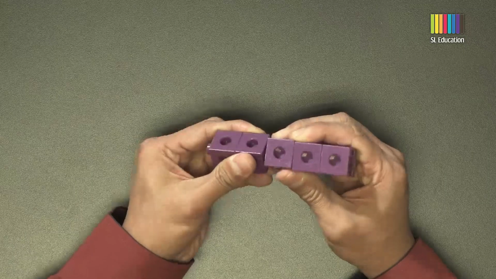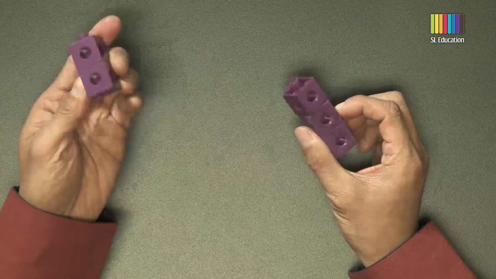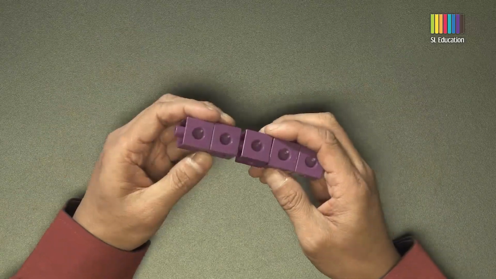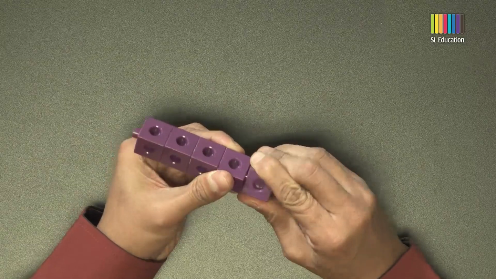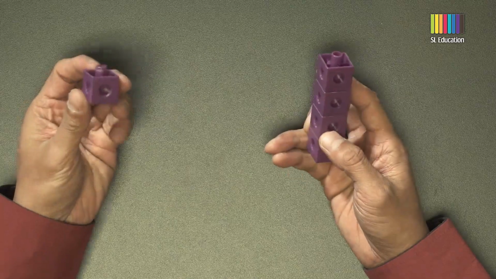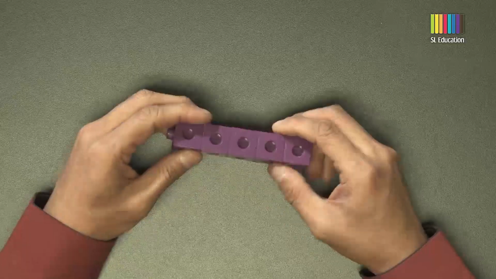Some students might do this and figure out that 5 is 2 and 3. 2 and 3 make 5. Other students may do it differently. For example, some may break it into 2 parts such as this and say that 5 is 1 and 4. 1 and 4 make 5. That's an example of the use of concrete material for students to eventually acquire an abstract concept.